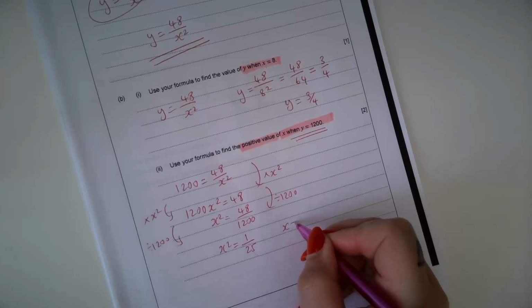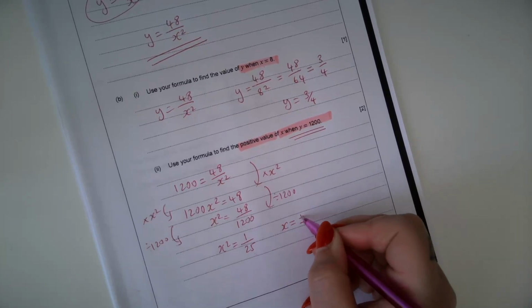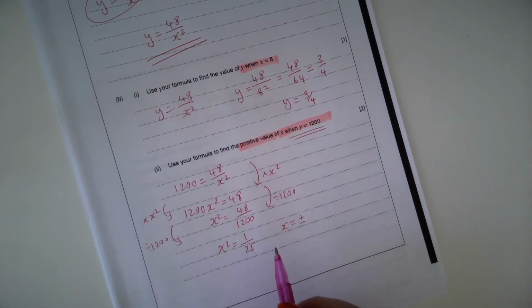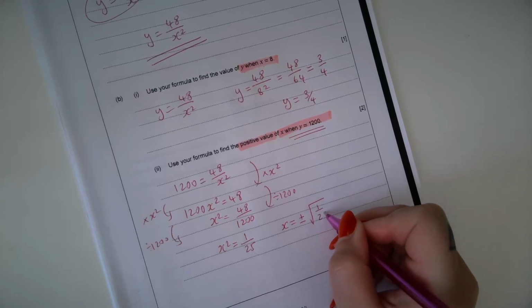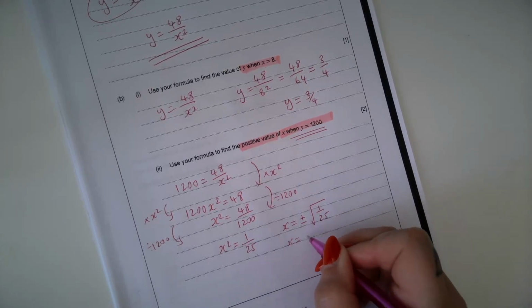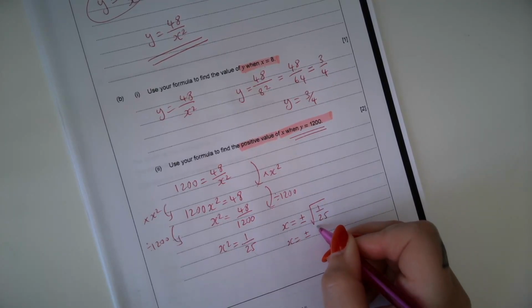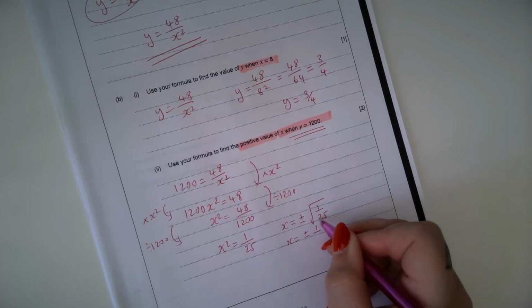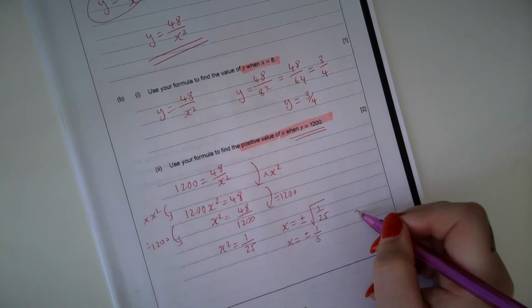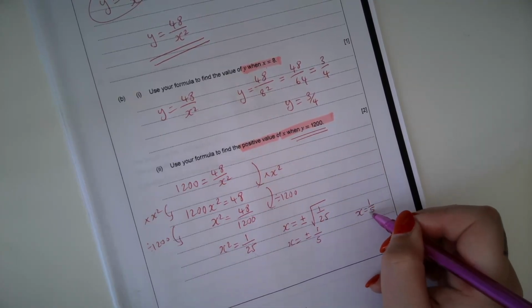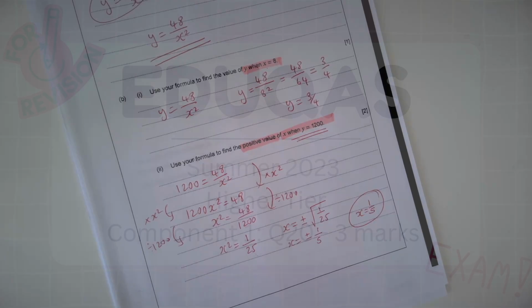So x is equal to plus or minus, remember, whenever we square root, there is a positive and a negative value to that. So it's plus or minus the square root of 1 over 25, which is plus or minus square root of 1 is 1, square root of 25 is 5. We want the positive value, so we're just going to tell them x equals 1 over 5.